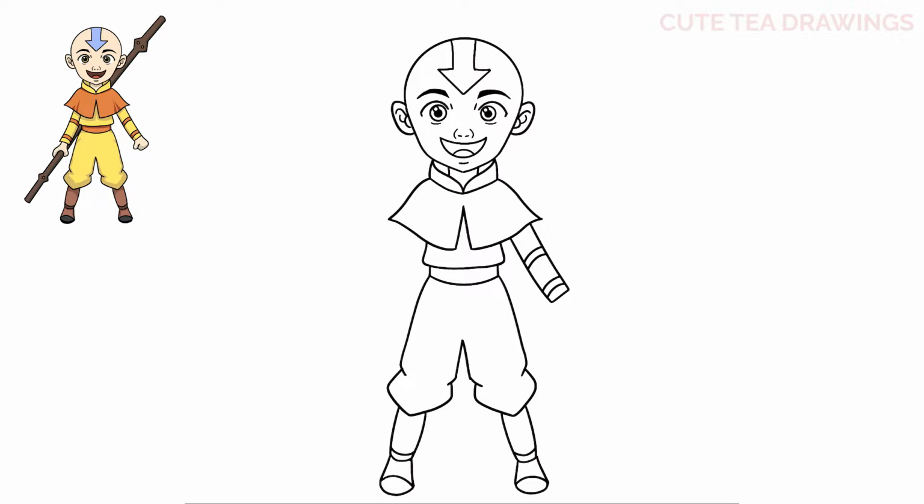Now let's add the hand at the bottom. We'll start with a small curve down and back up for the thumb. Then underneath, let's curve it around and back up for the rest of the hand. And that's it for the right arm. Now let's move over to the left side.